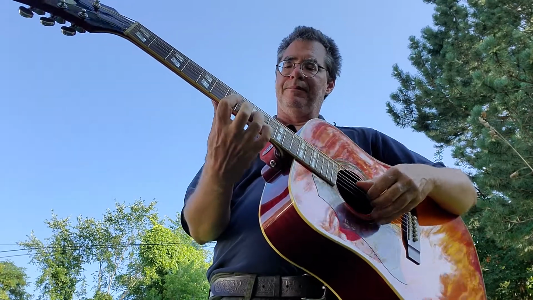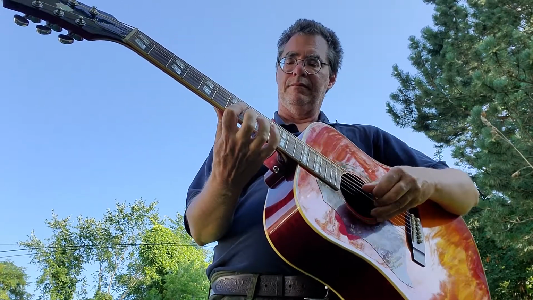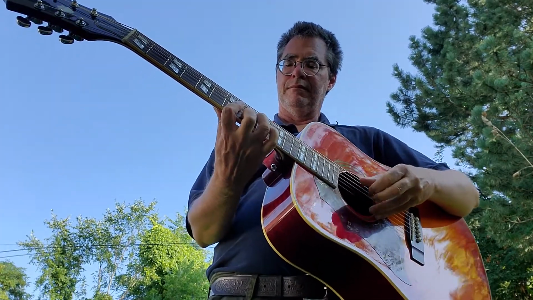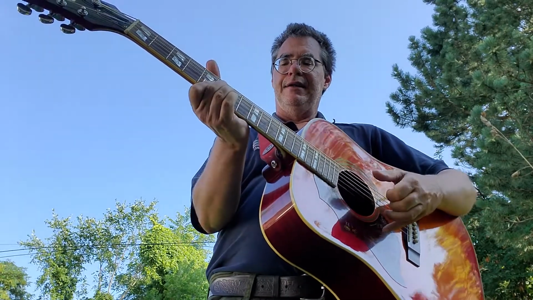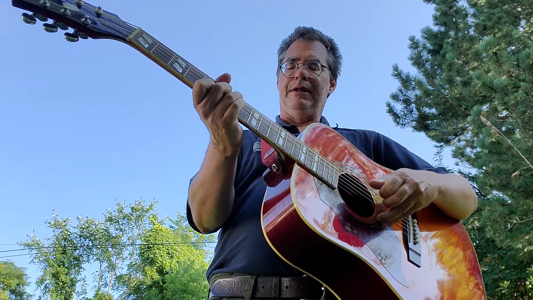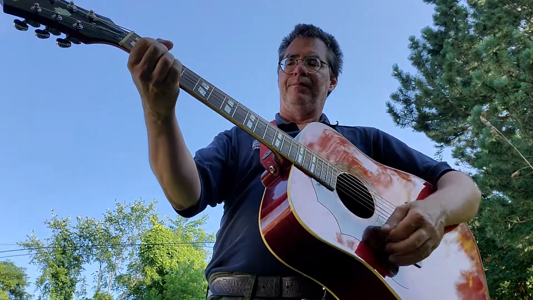So sometimes though, lots of ways to finger the A chord. You do it there, you can do it there, do it a little bit lower, and of course the open position.